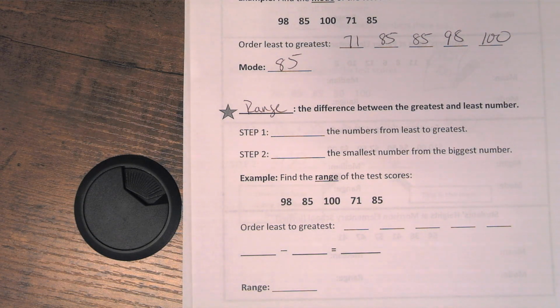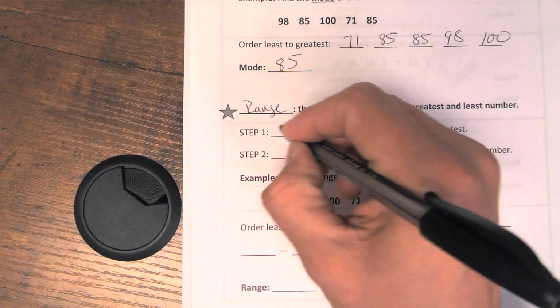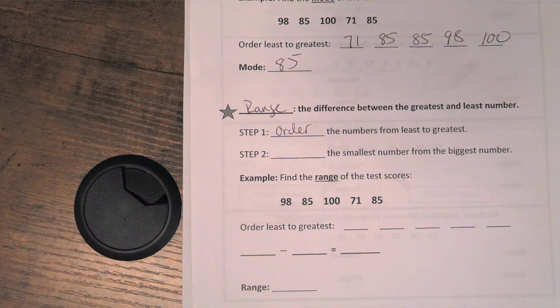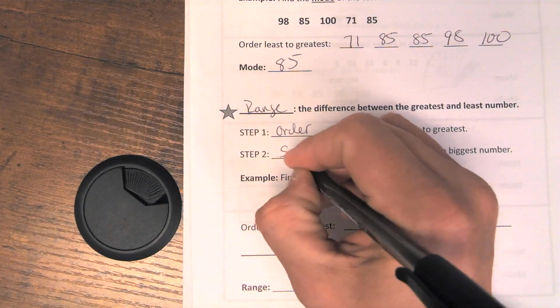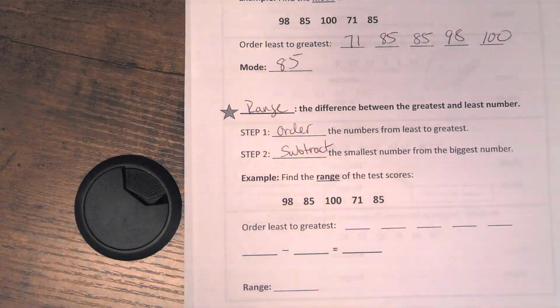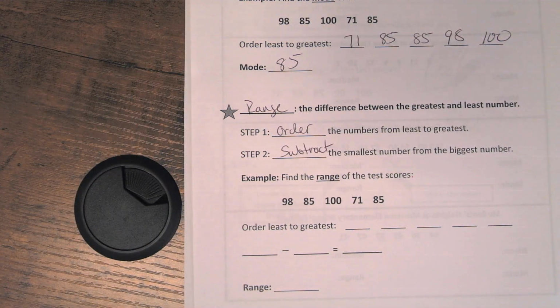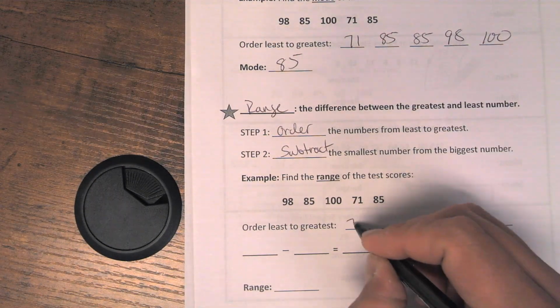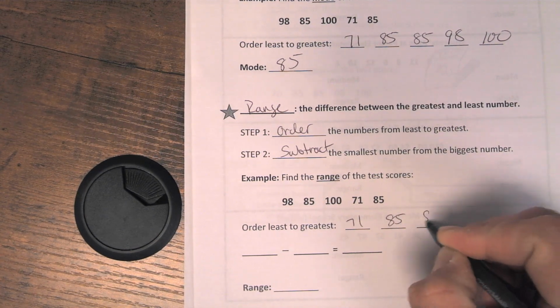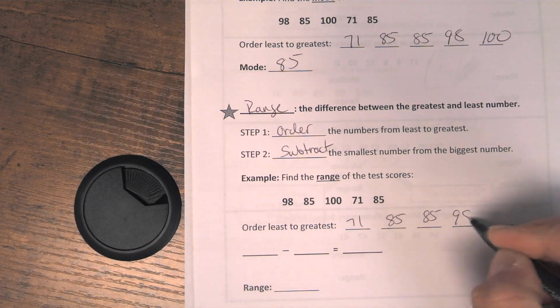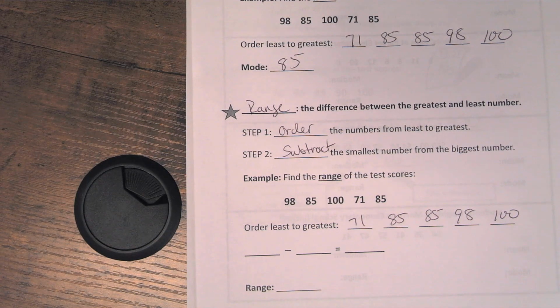Subtraction. Okay, we're subtracting. So you order them from least to greatest again, and then the final step is to subtract the biggest number minus the smallest number, and I'll show you how that works. So down here we order them from least to greatest again. It's the same numbers from up there: 71, 85, 85, 98, 100.